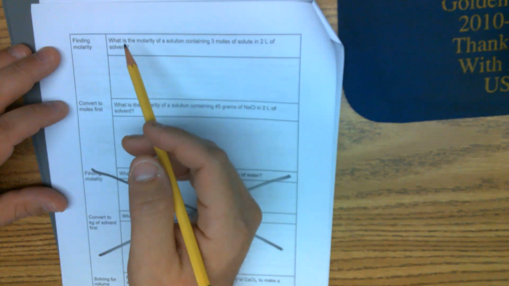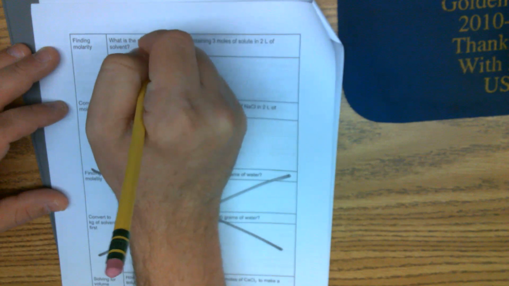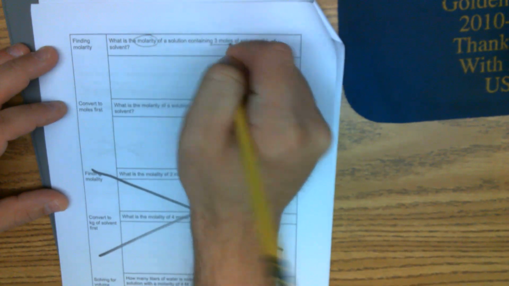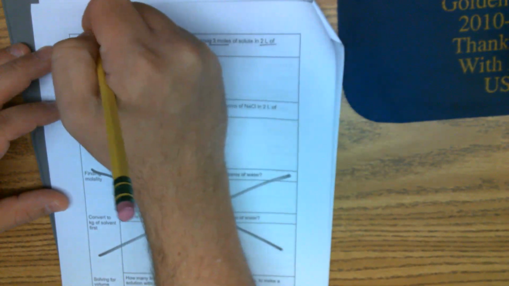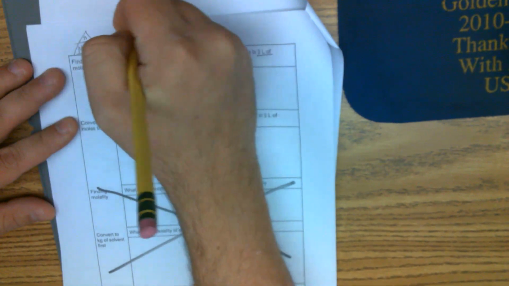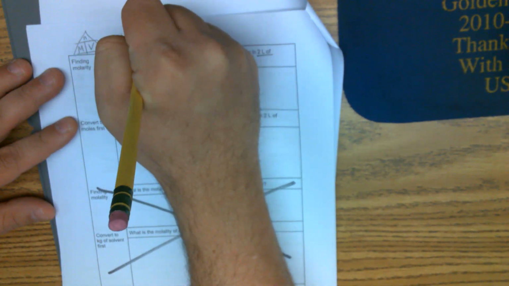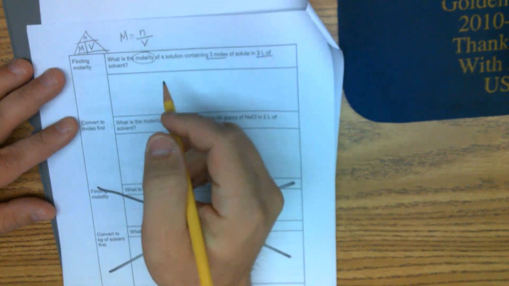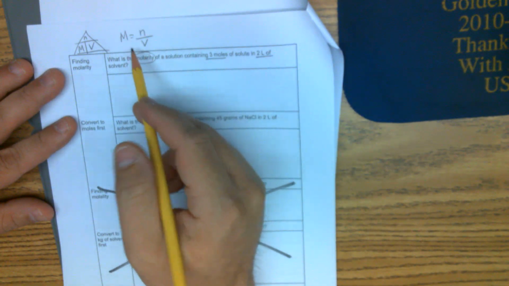Okay, so we're going to go ahead and solve for molarity. First question asks, what is the molarity of a solution that contains 3 moles in 2 liters? So if we look at our equation for molarity, we have on the back, molarity is moles divided by volume, or moles divided by liters.